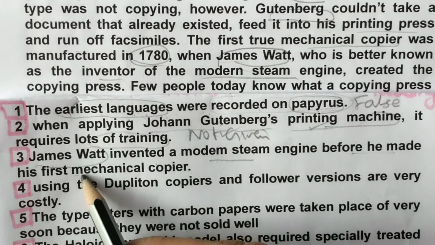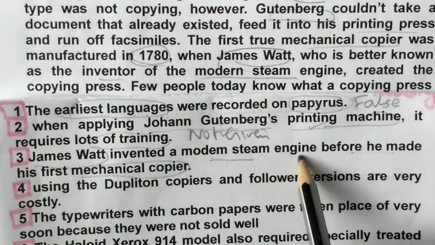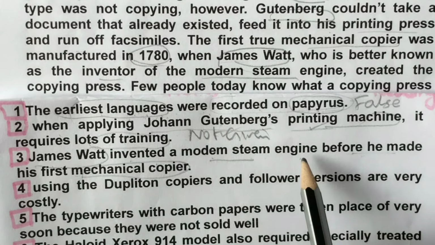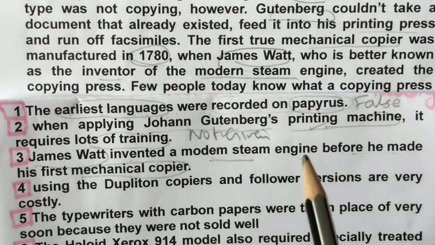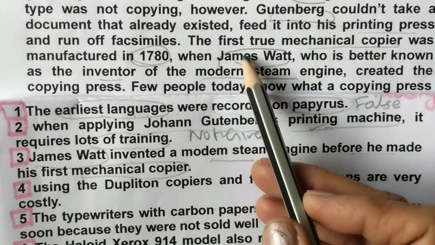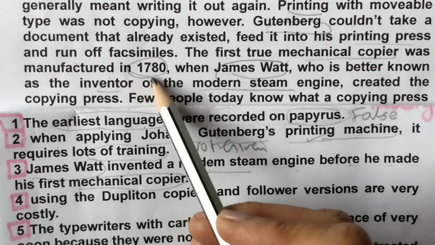Before he made his first mechanical copier. Okay, he invented the modern steam engine before. When he invented this steam engine, before he made his first mechanical copier. Okay, so let's read it. The first true mechanical copier was manufactured in 1780.